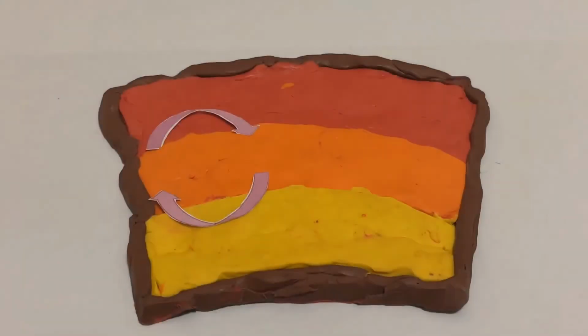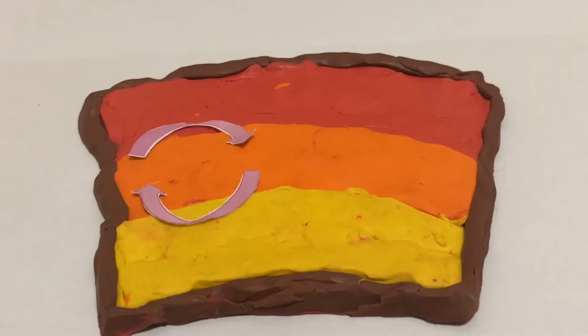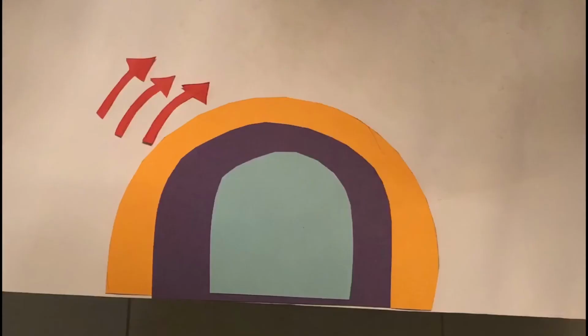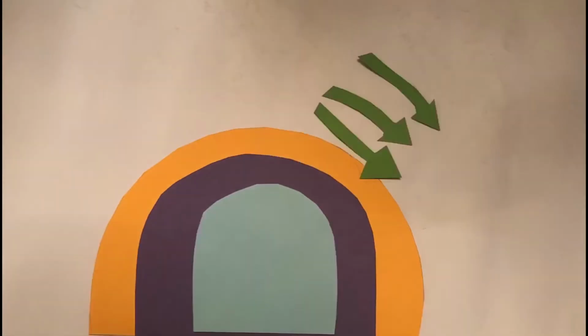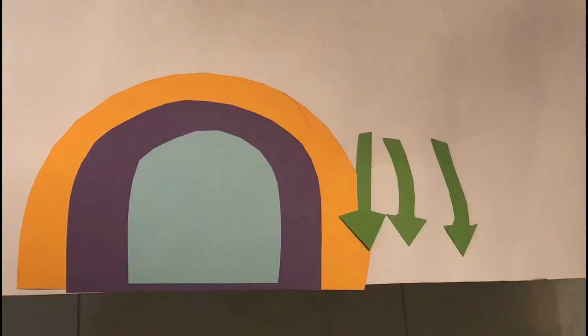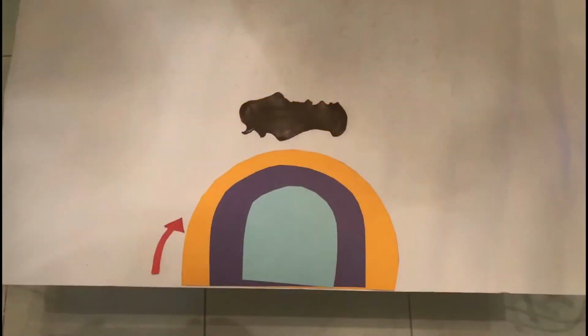Next is tectonic plates applying convection. Convection is the cooling and heating of the mantle. The hot mantle rises up to the crust, and when it's cooled, it goes back down. The cycle is repeated, which causes plates to move, and that's where plate boundaries come in.